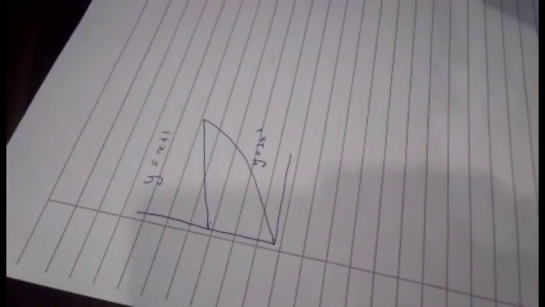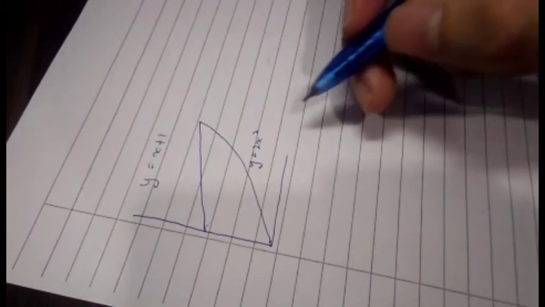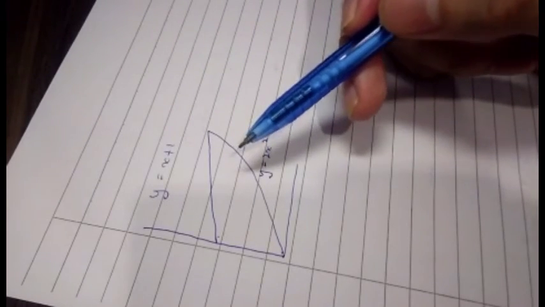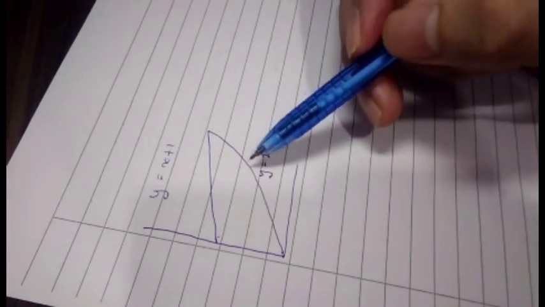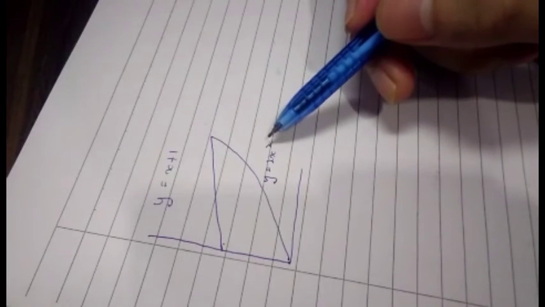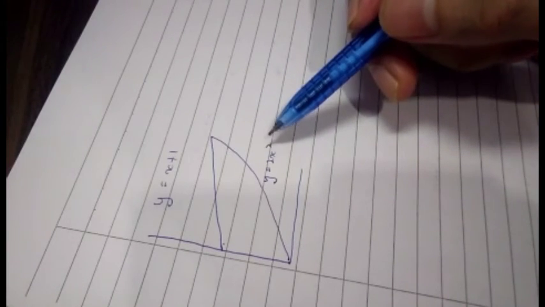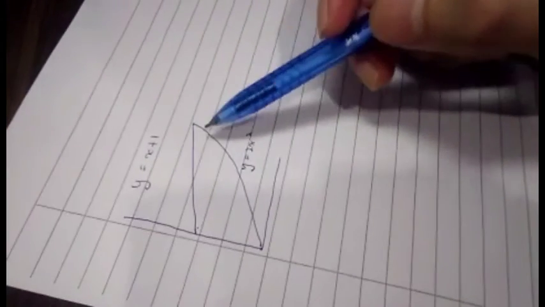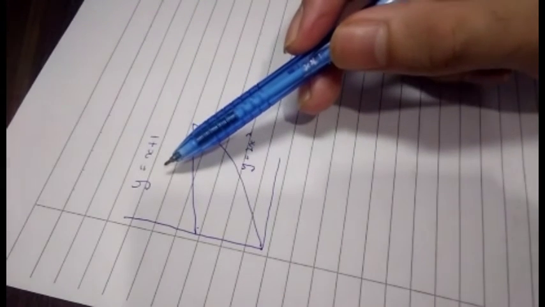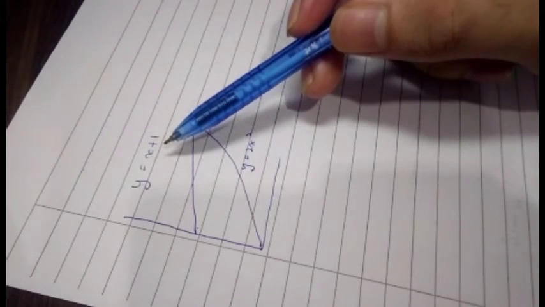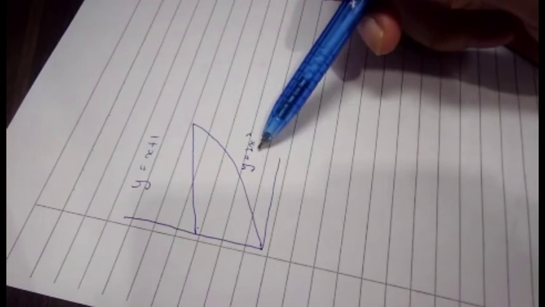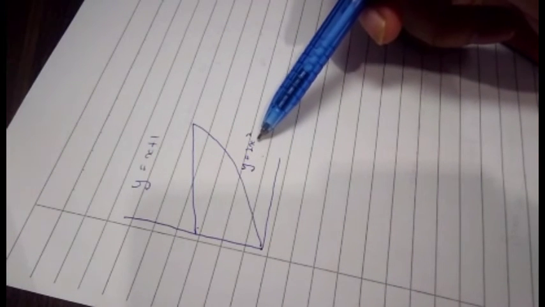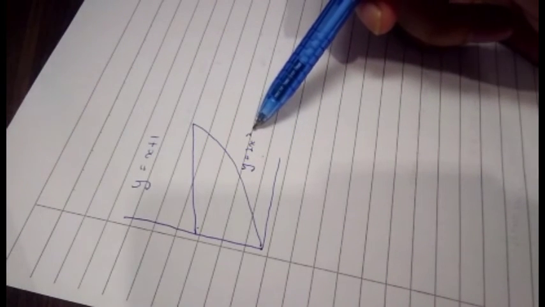Next question and last question. We sketch the upper and lower bounding curves: y equals x plus 1, y equals x squared.